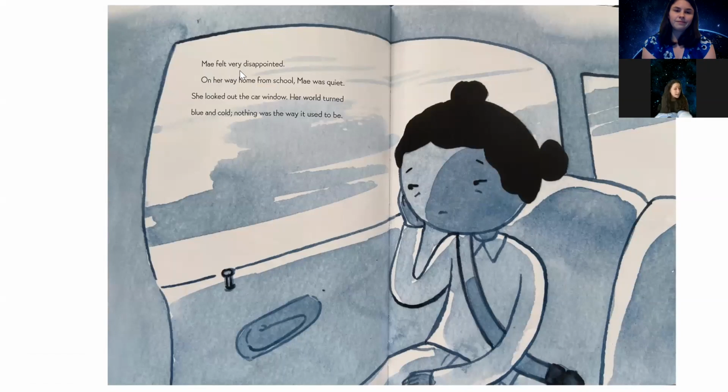May felt very disappointed. On her way home from school, May was quiet. She looked out the car window. Her world turned blue and cold. Nothing was the way it used to be.